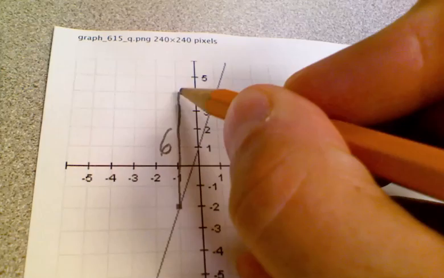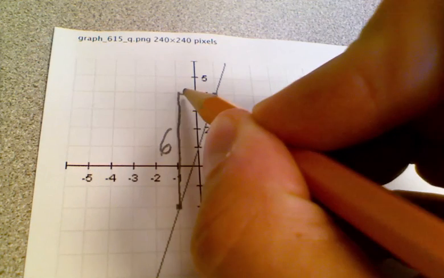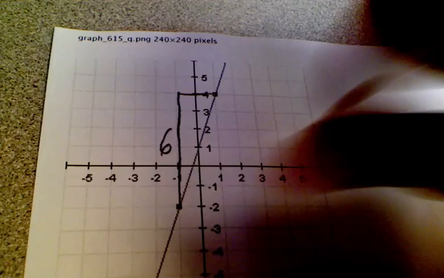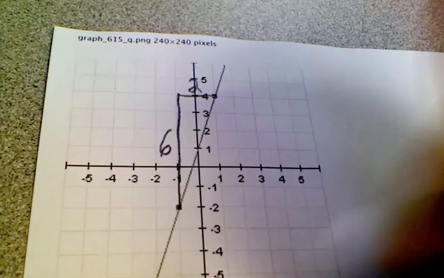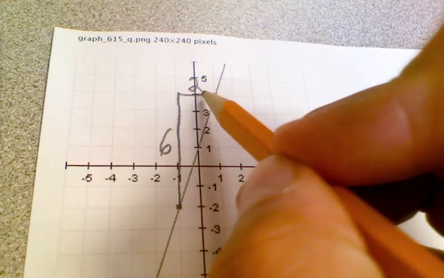My run now, I'm going to calculate how far it is from -1 to +1. All right, and I see there that that is a change of 2. So my rise is 6 and my run is 2.